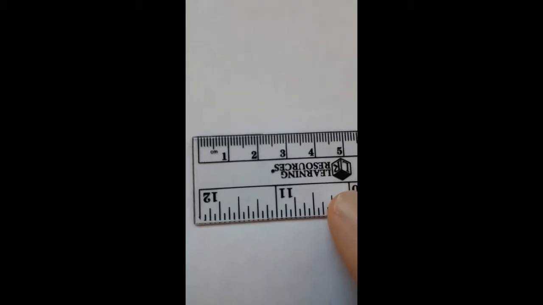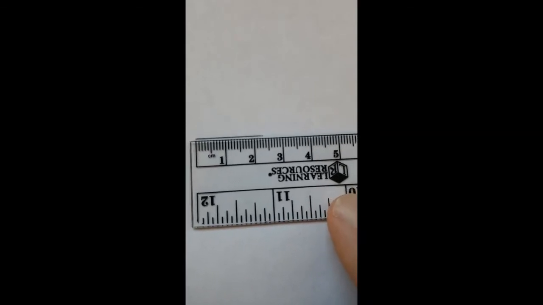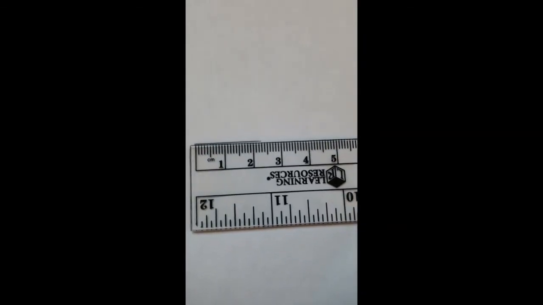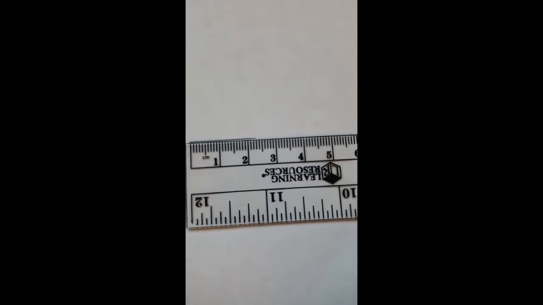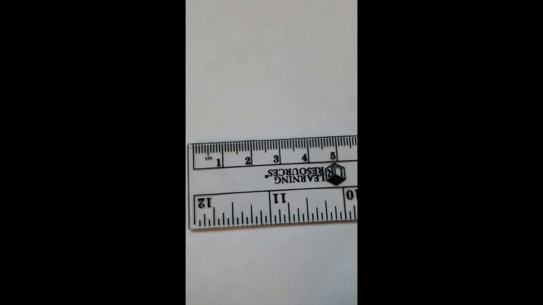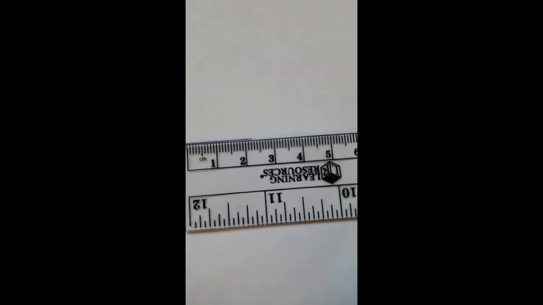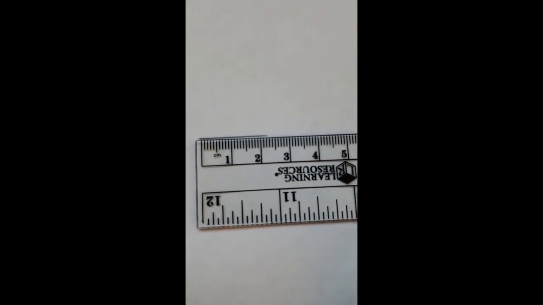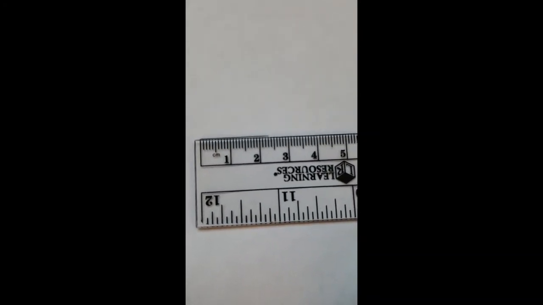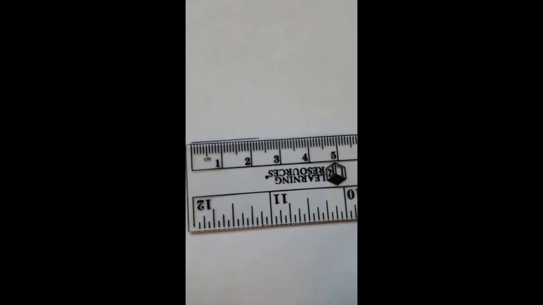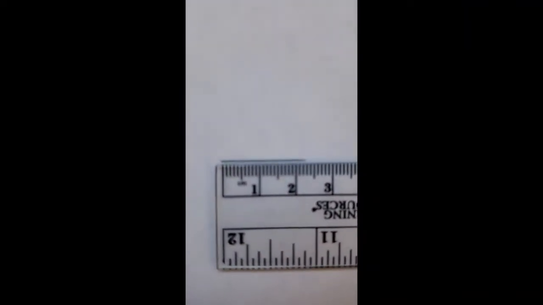So, I try and put this ruler up here to measure this line. Yeah, it's really difficult using this phone. Just a second. Okay, let me see this.